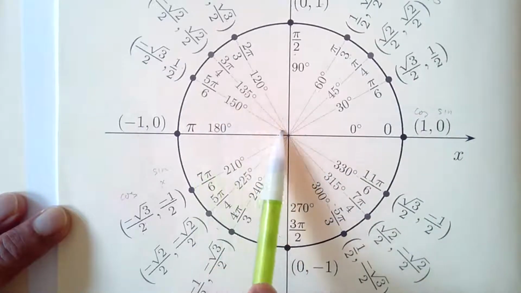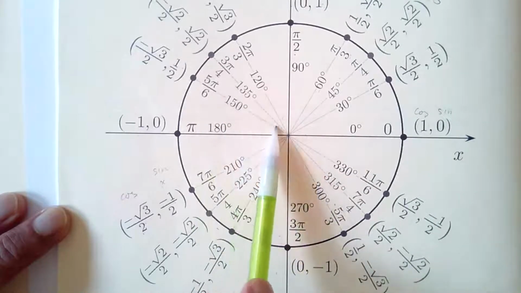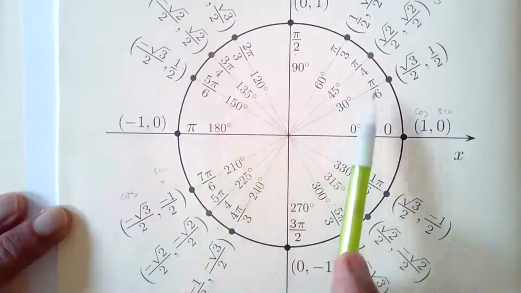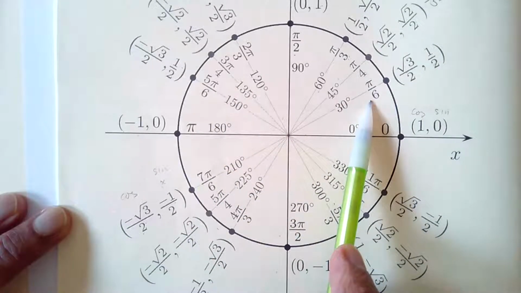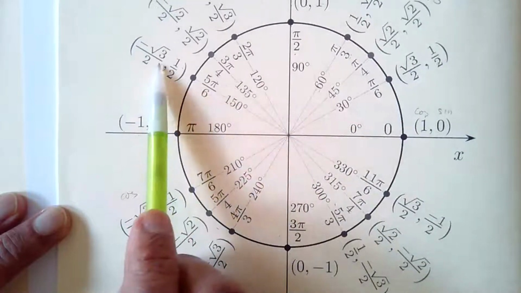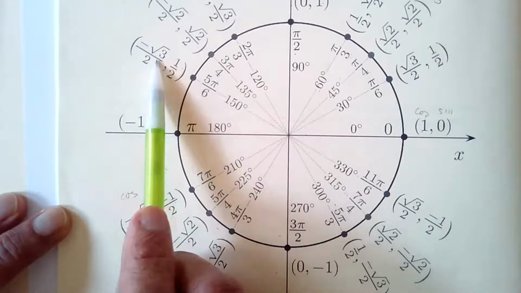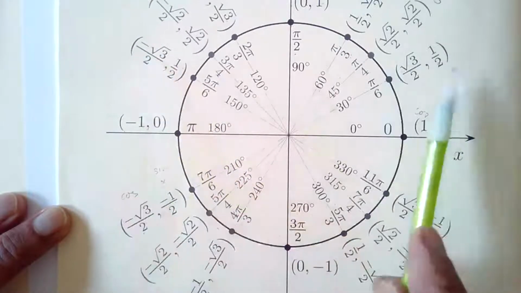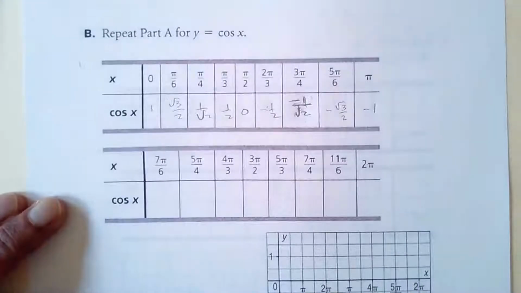But look at the reference angle here, it is 30 degrees, or 5 pi over 6, which is 1 pi minus pi over 6. It's equal to negative root 3 over 2. So the sign changes.